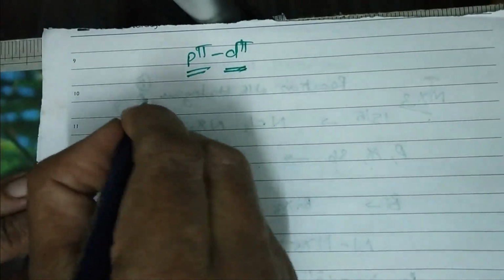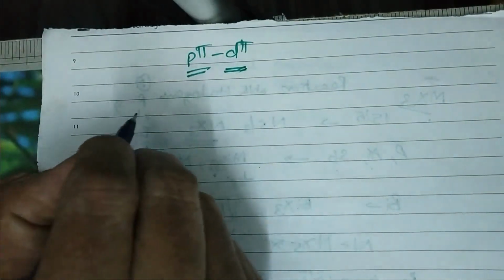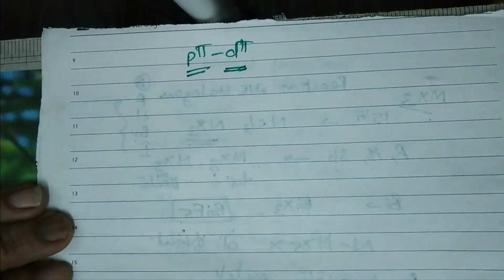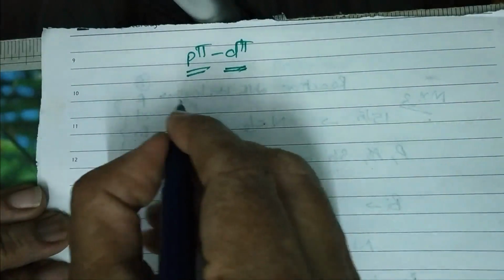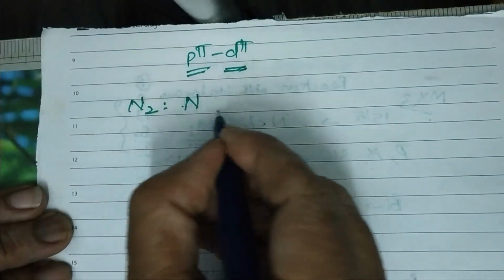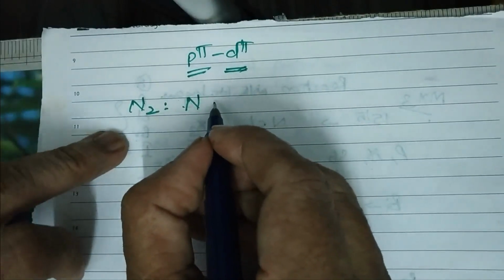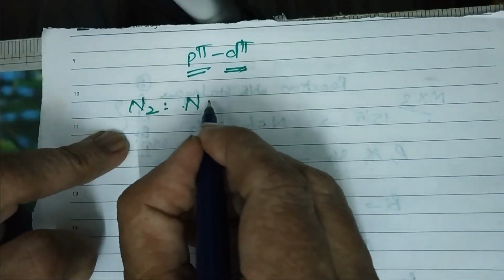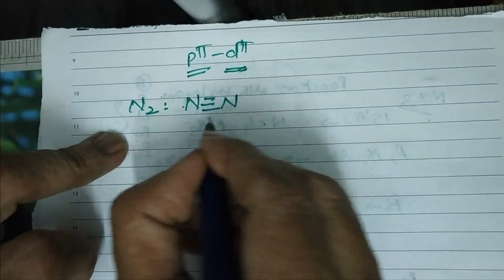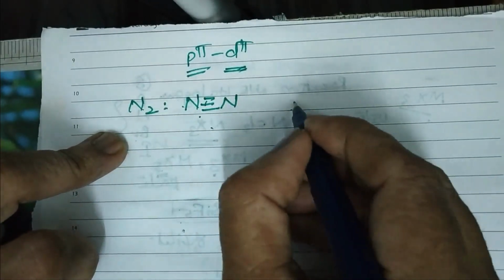And next is the reluctance of nitrogen. Nitrogen is highly stable at room temperature, because the molecular formula of nitrogen is N2. That means 2 nitrogen atoms combine to form a nitrogen molecule. In between these 2 nitrogen atoms there is a triple bond.